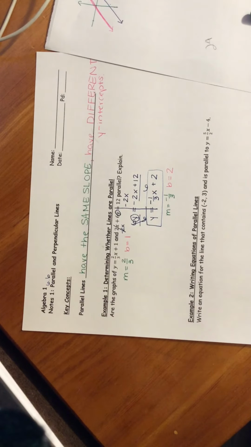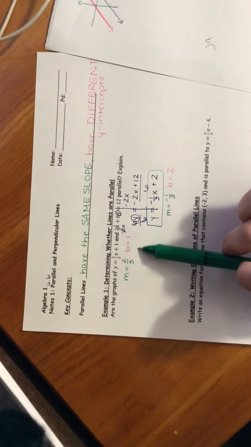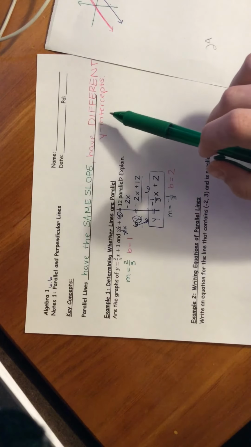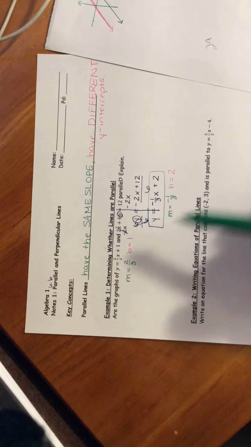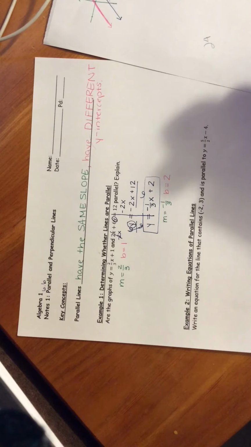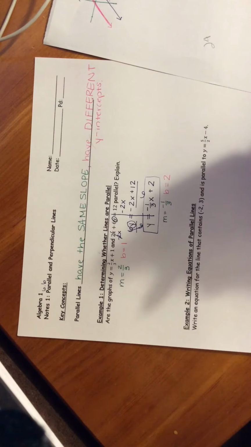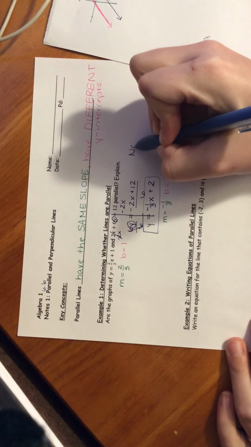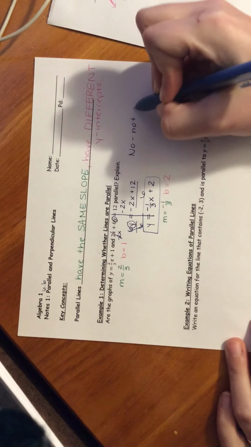So now we have to look at our two slopes and our two y-intercepts to determine, do they have the same slope? And do they have different y-intercepts? So let's look at the slopes. Are the slopes the same? No. So our answer right away, automatically, because they don't have the same slopes, is no, not parallel.